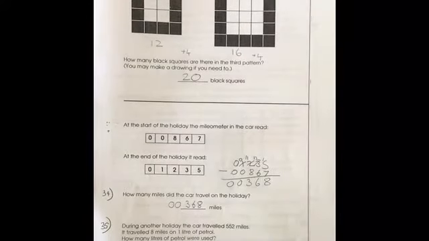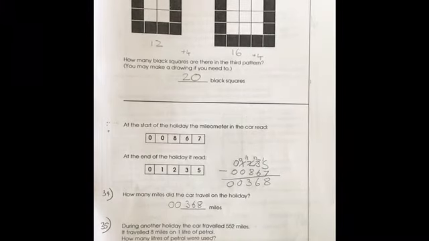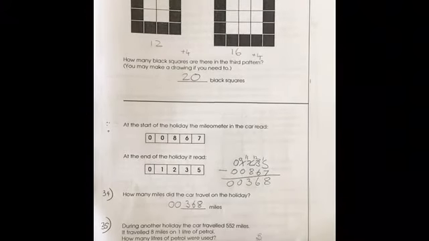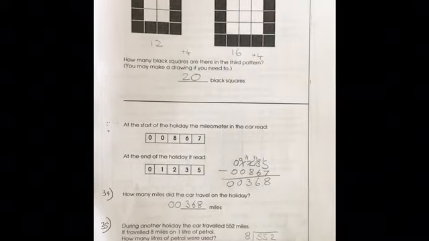And then question 35, during another holiday, the car travelled 552 miles. It travelled 8 miles on 1 litre of petrol. So how many litres of petrol were used? So we have to take our 552 miles it went altogether and divide that by 8. And that will tell us how many litres it used altogether.